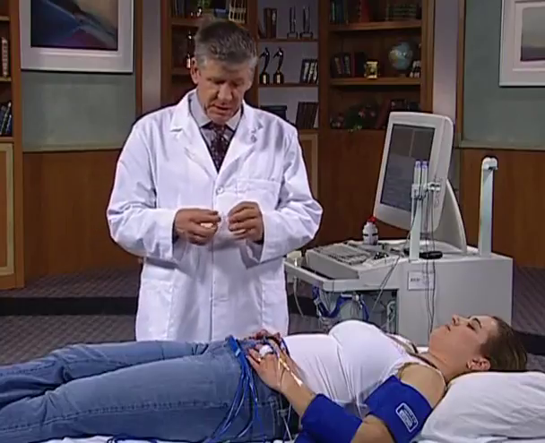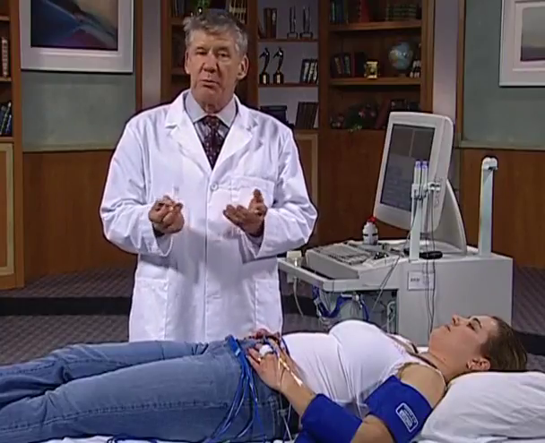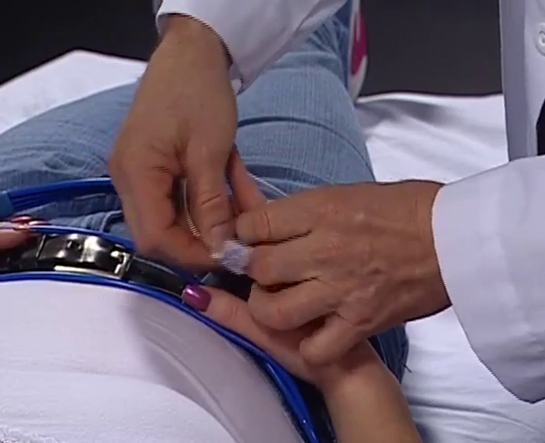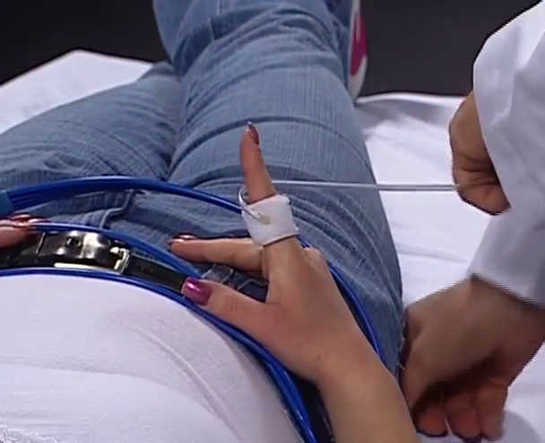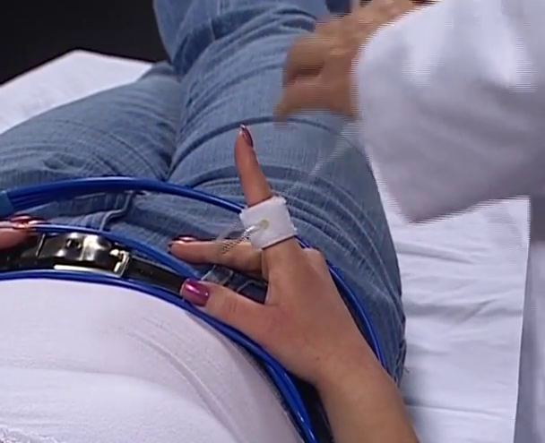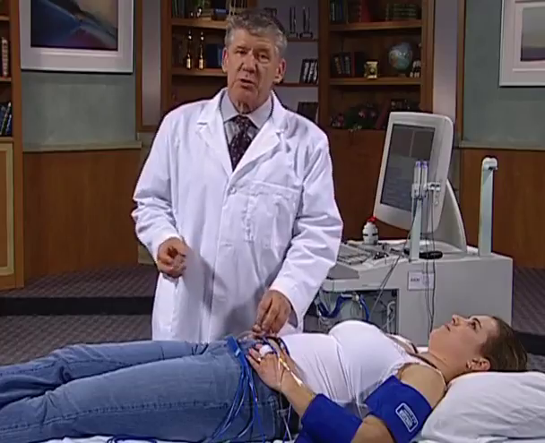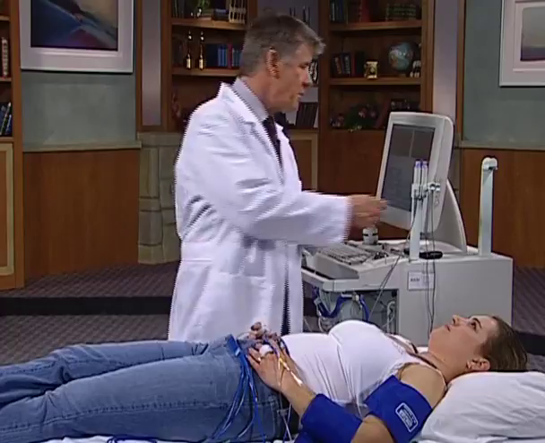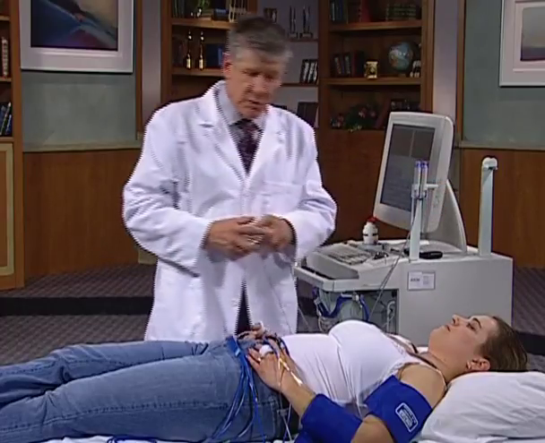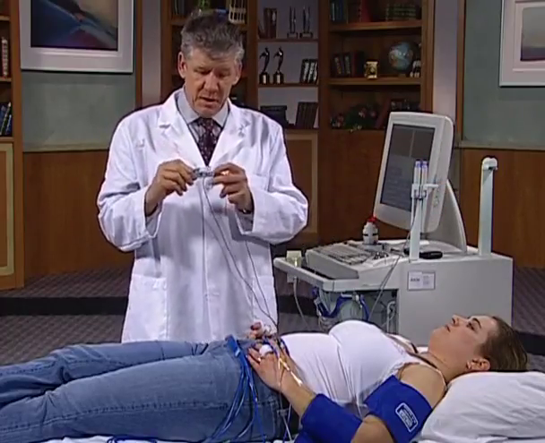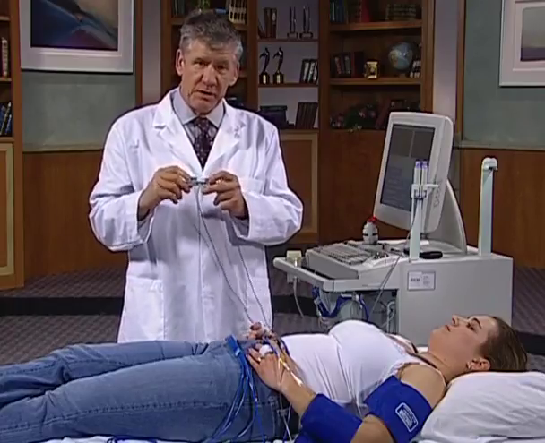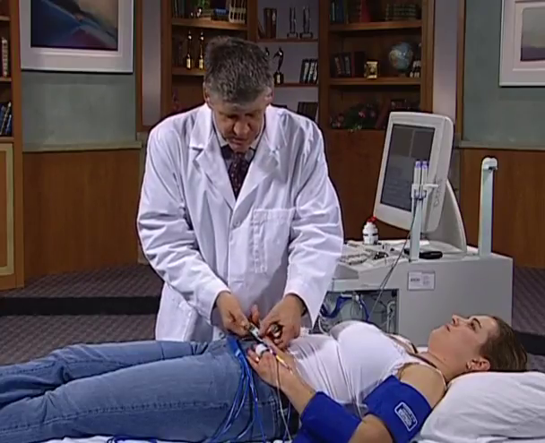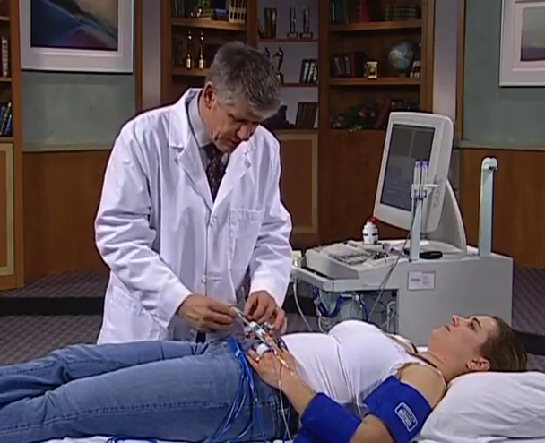Also, we may use these digit cuffs. The digit cuffs are either a 1.9 or a 2.5 size. Now, we have a choice during digit examinations of either using pulse volume recordings from the digits, or we can use PPG, or photoplethysmography. For this demonstration, I'm going to apply these PPG cuffs, or sensors. These are little infrared light emitters that will measure the perfusion in the digits. So this is the left side and the right side.